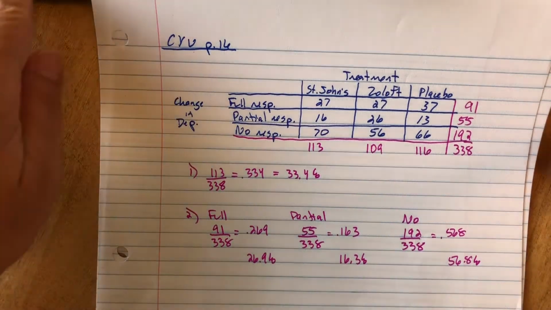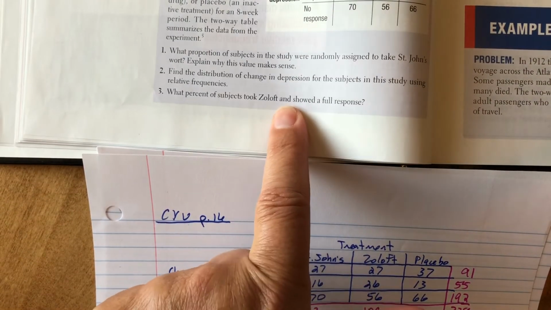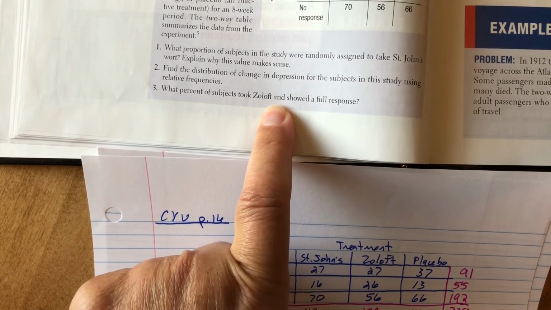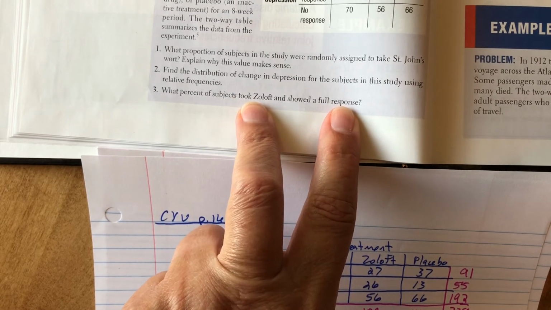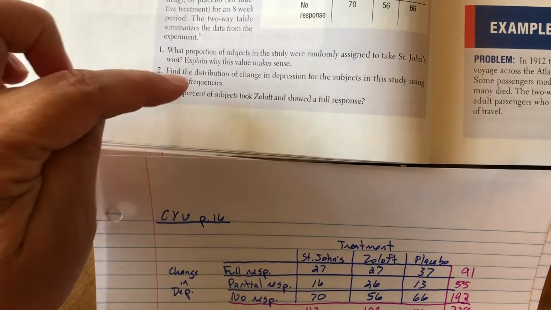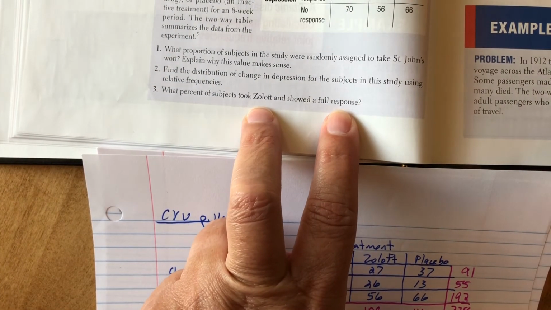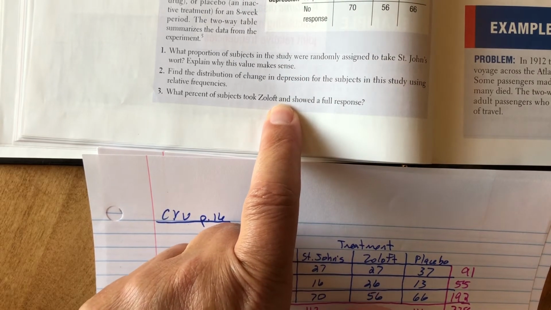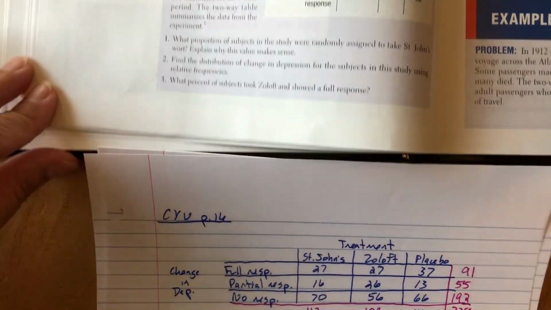All right, number 3 says, what percent of subjects took Zoloft and showed a full response? So, it's talking about a change in depression, and it's talking about a treatment, okay? This one only talked about a treatment, this one only talked about a change in depression. So when we're looking at both variables, and it's got the and, we want the intersection of those 2 variables in the table, okay?